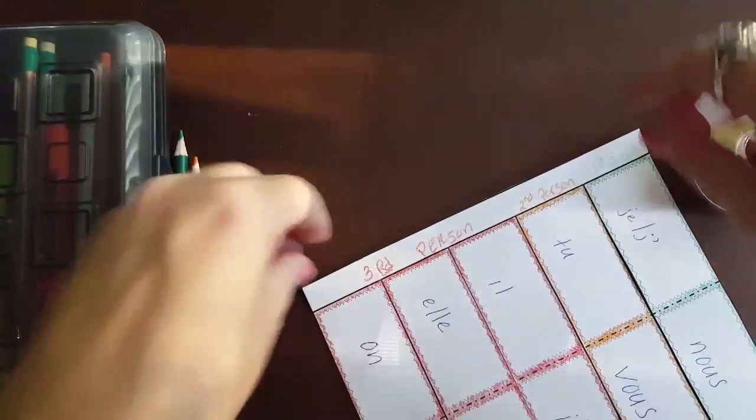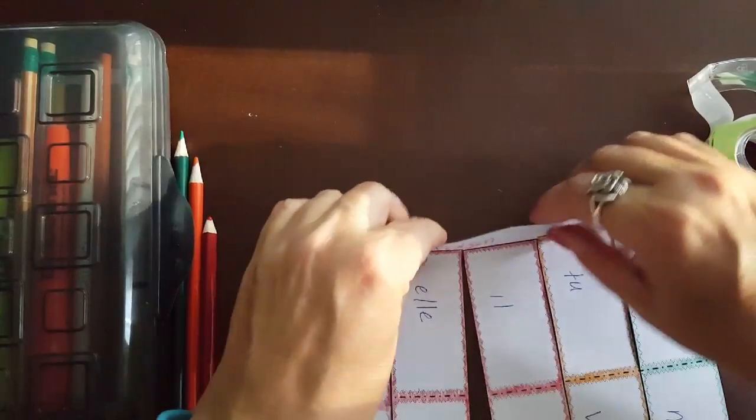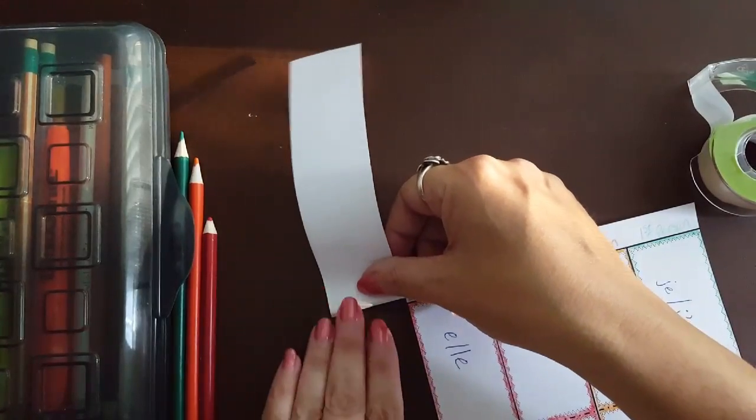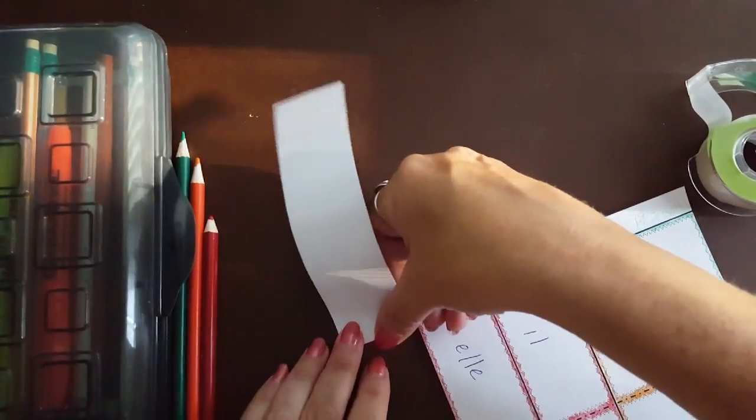Now all that's left is to do the folding. Along this edge, I want you to make a hinge by folding the paper over. Wow, that's kind of difficult. So I'm going to do it this way. Ha-ha!